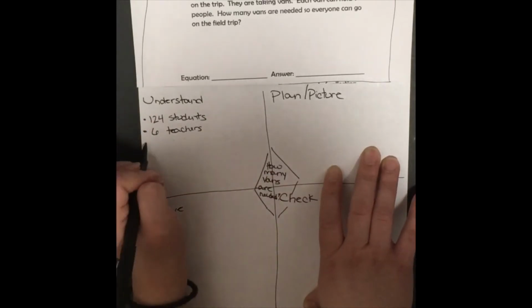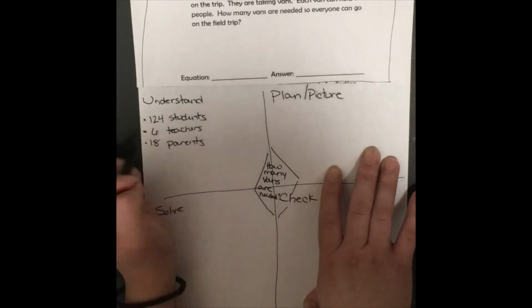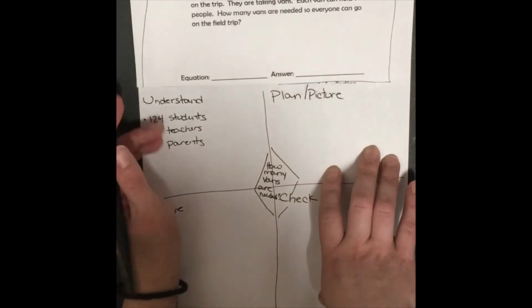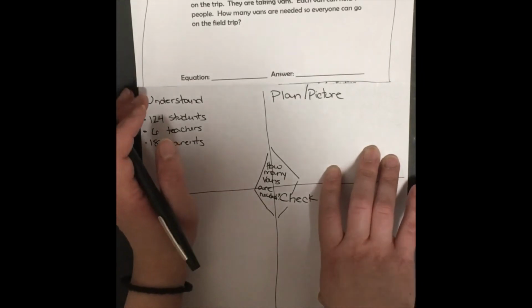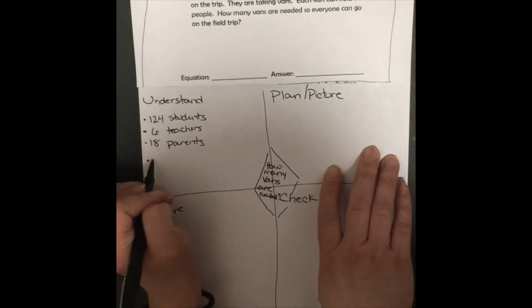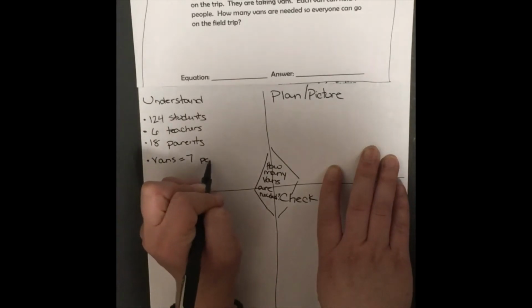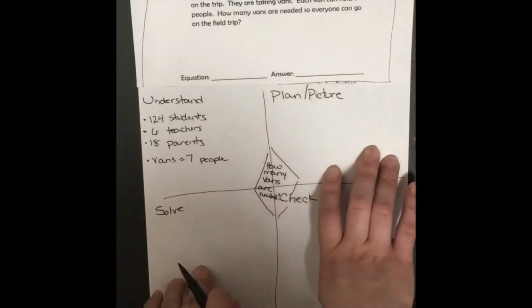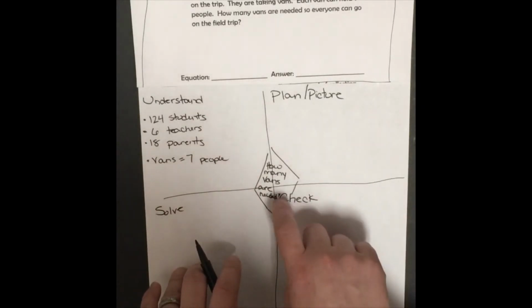And 18 parents. Going on a trip. Okay. They're taking vans. Each van can hold 7 people. Gonna need to know that. How many vans are needed so everyone can go on the trip? Okay, so I have that question there.